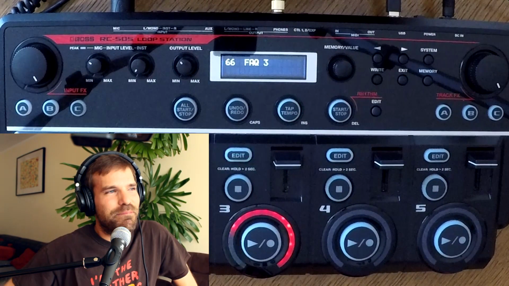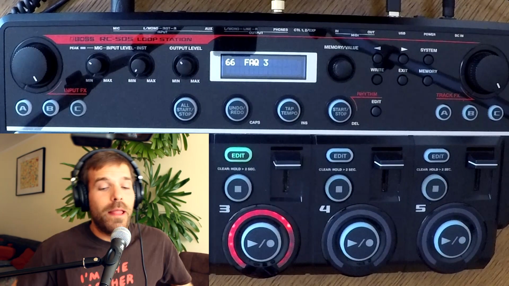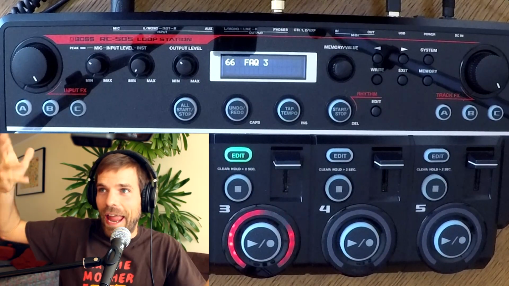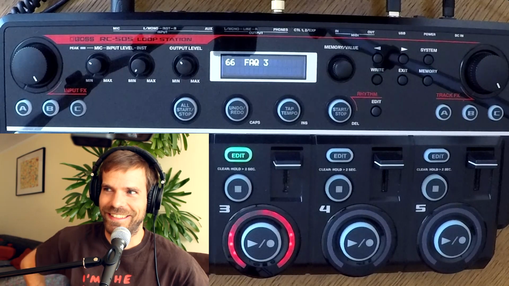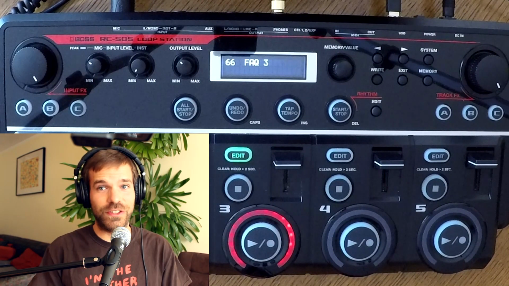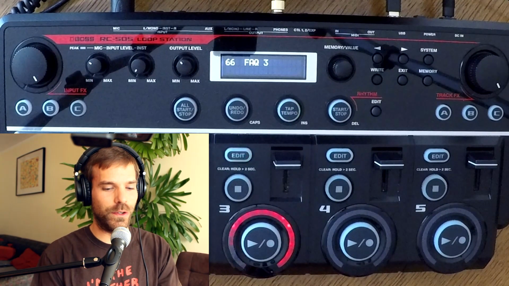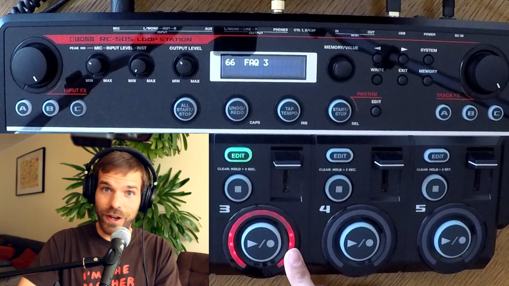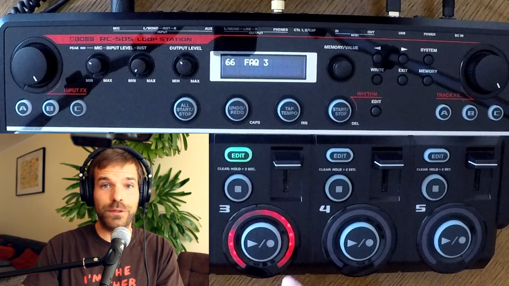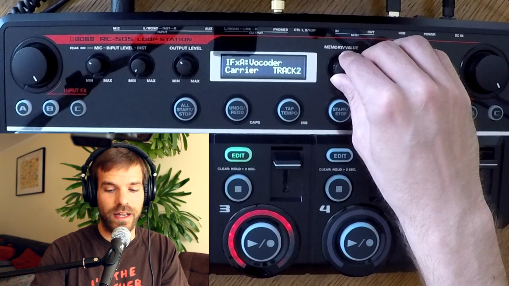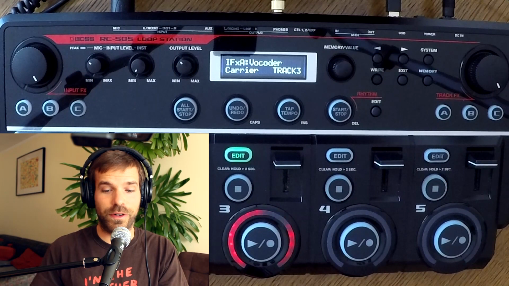I mean, I made better harmonies than that before. But anyway, this is just to explain, right? This is not to sound good. This is just to explain stuff. Okay, cool. Now, we recorded our carrier on track 3. This is what we want to modulate with. So we set our carrier to track 3.